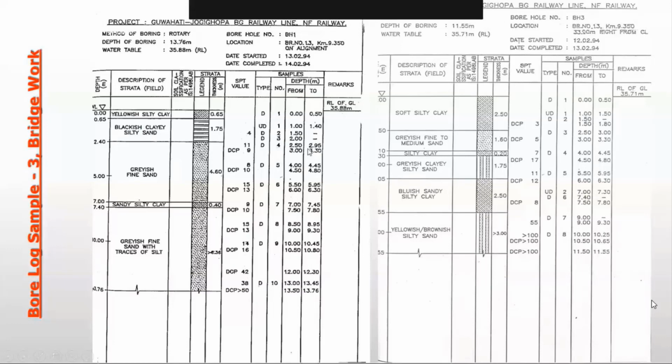So you will find that the SPT value at 1.5 is 4. It has been mentioned that the SPT value is taken at every 1.5 meter depth. So we had to take at 1.5 meter, and we have taken the first one.